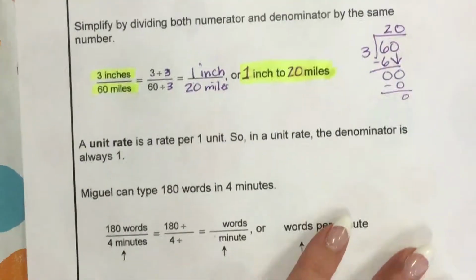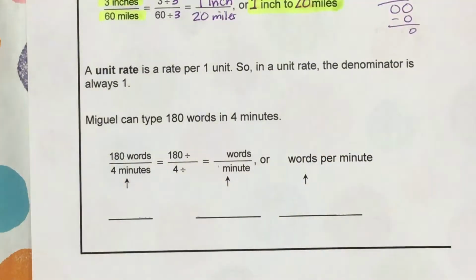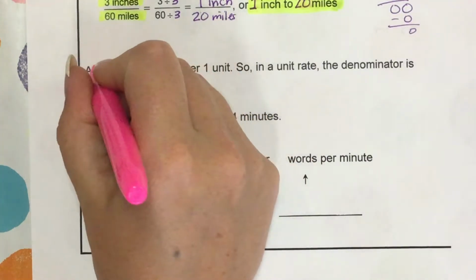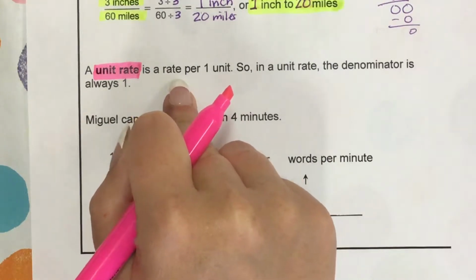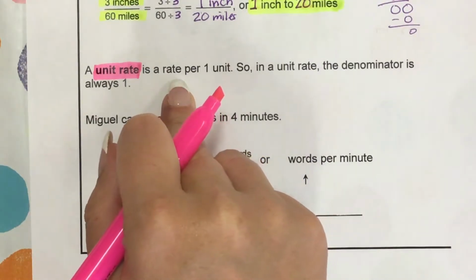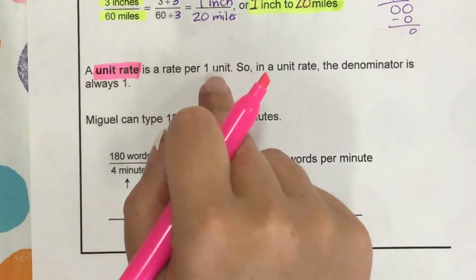Okay, let's talk about the next concept. It says a unit rate is a rate, which means it's a ratio comparing two different quantities per 1 unit.